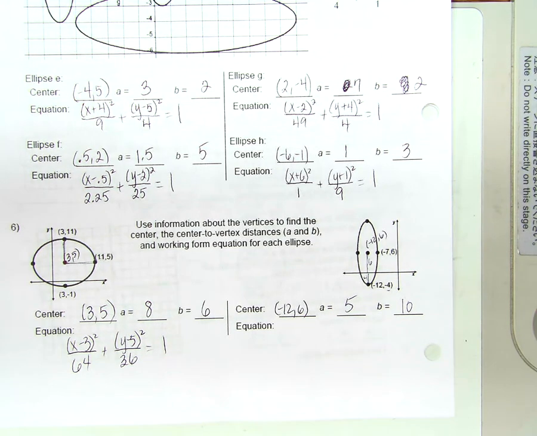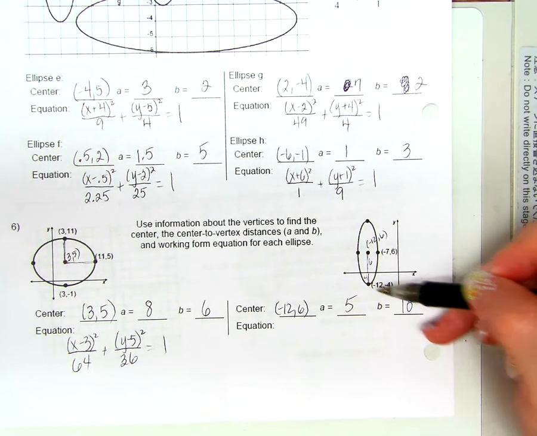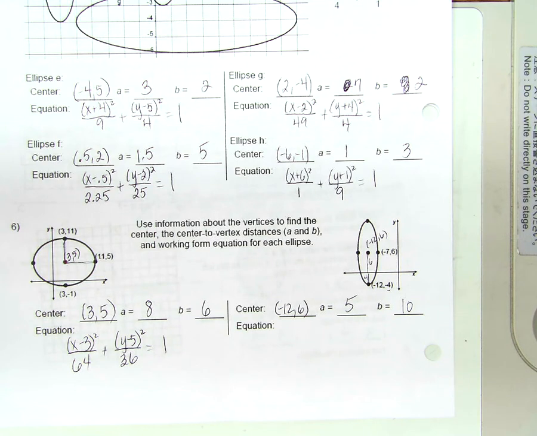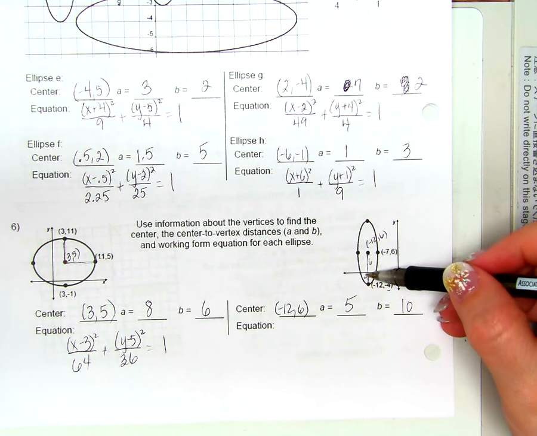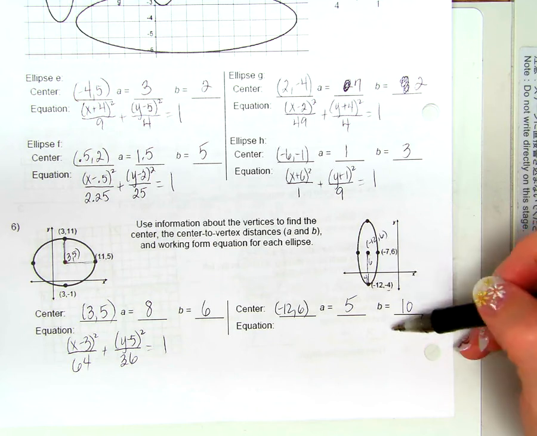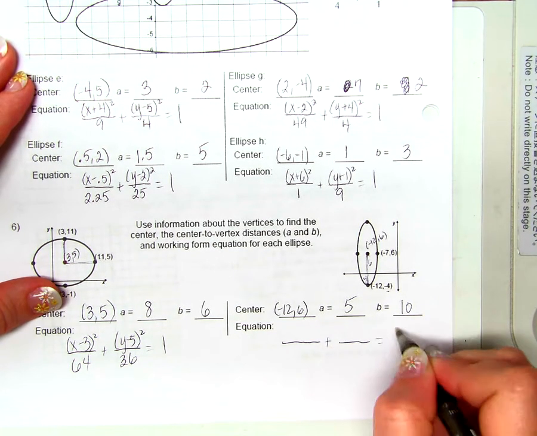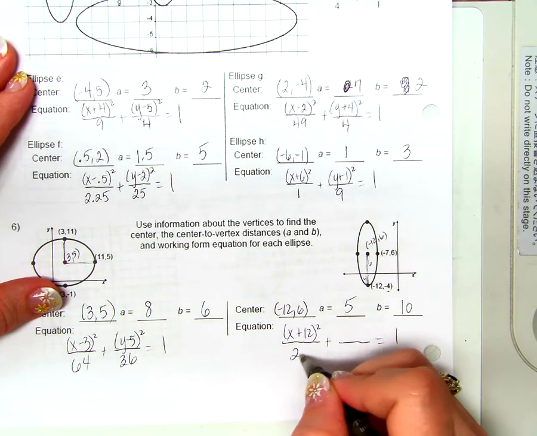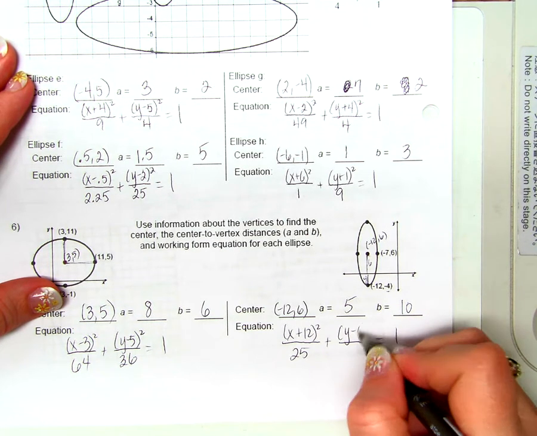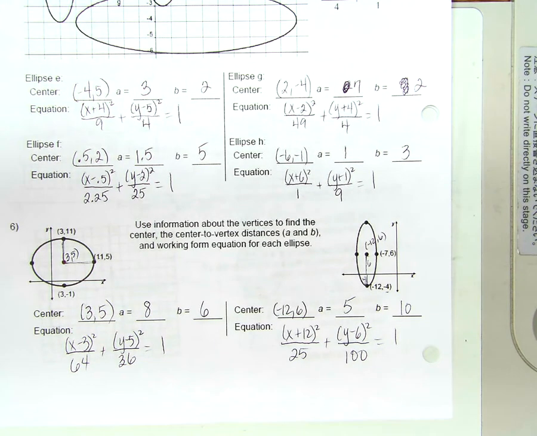So here's some arguments I heard earlier. Well, this is 6, but that's negative 4, so shouldn't it be 2? If we're talking about distances, right? This is 6, but this is 4, not negative 4, right? So what's my equation? X plus 12 squared over 25, y minus 6 squared over 100. Equals 1. Good.